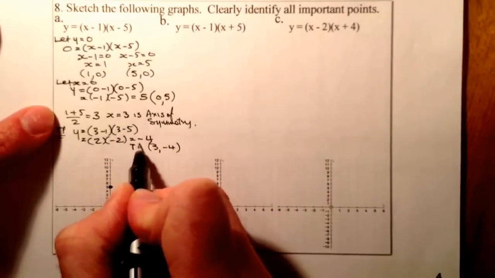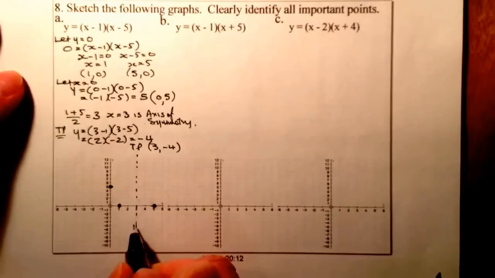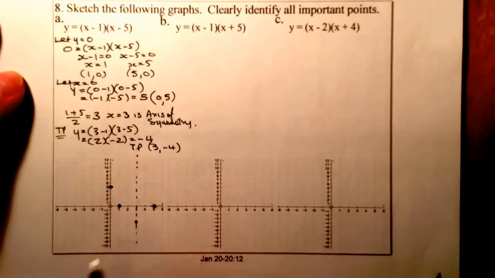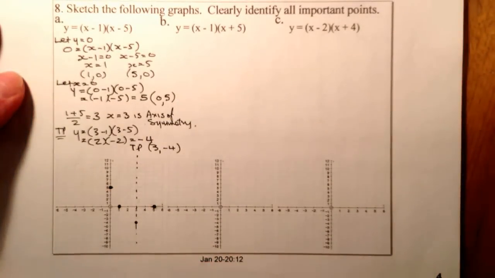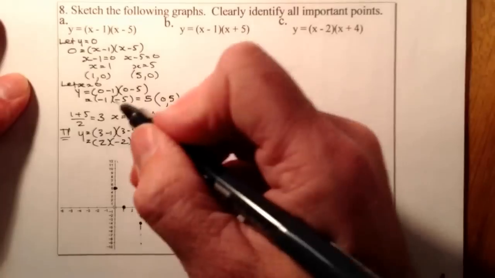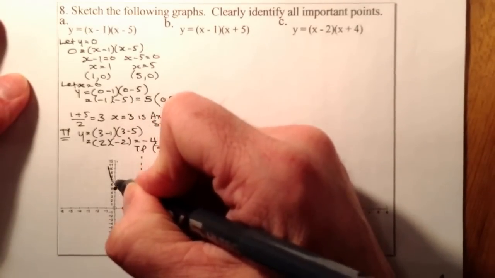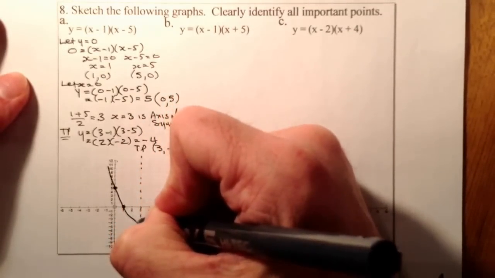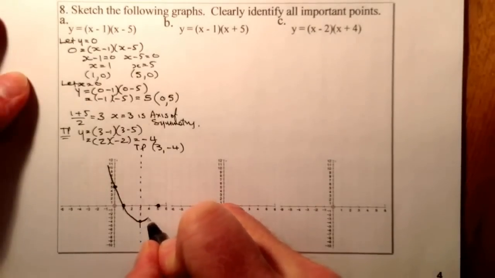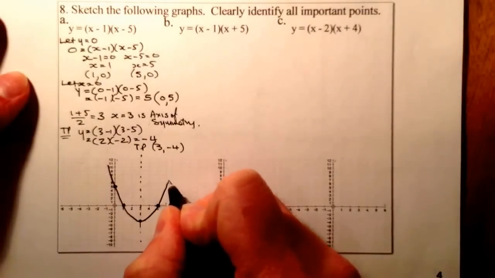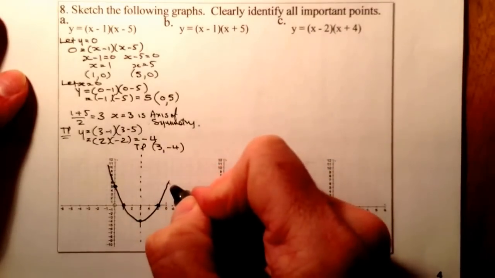And that there is my turning point. So 3 along the way, 4 down, there we go. So that's me got the points that I need to draw the graph. So let's go and draw these just now. So I'll draw it through there, through there, through there, just turning here, turning up the way, and back through there. And it should go all the way up from there.